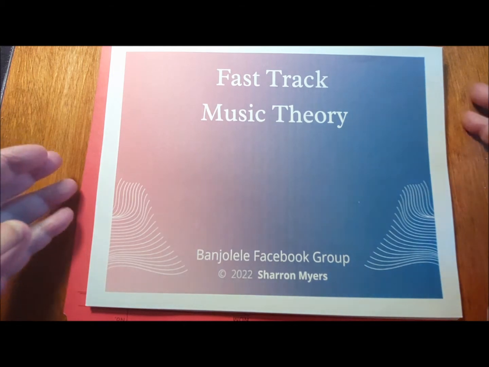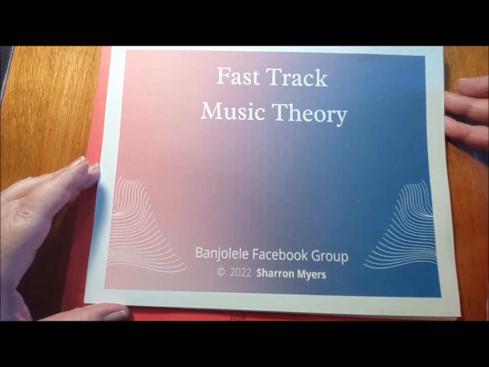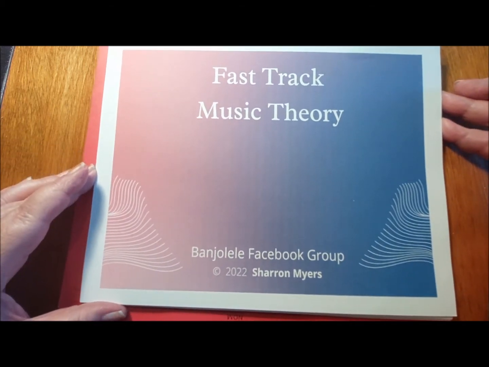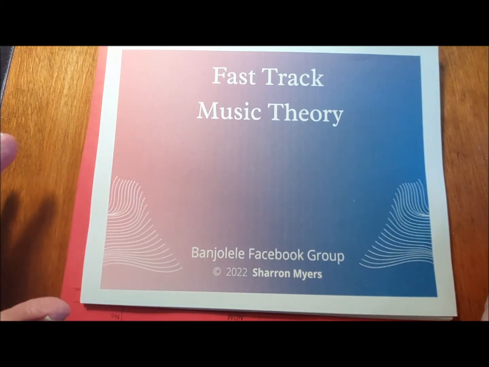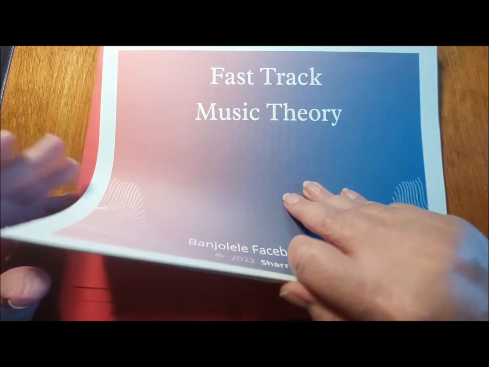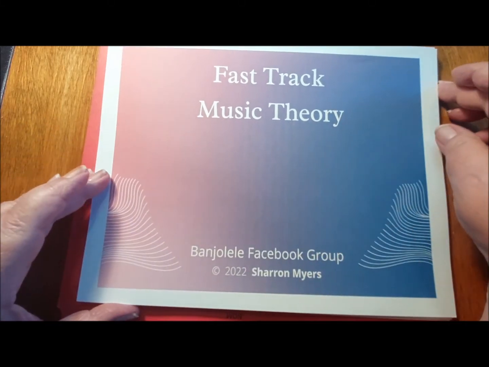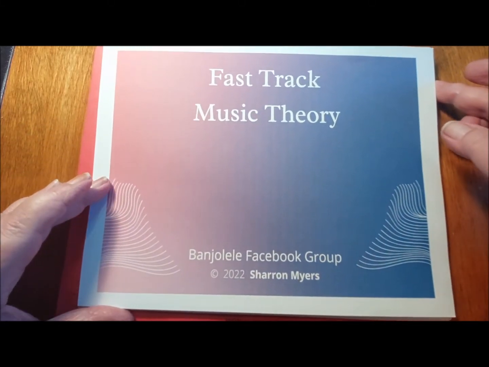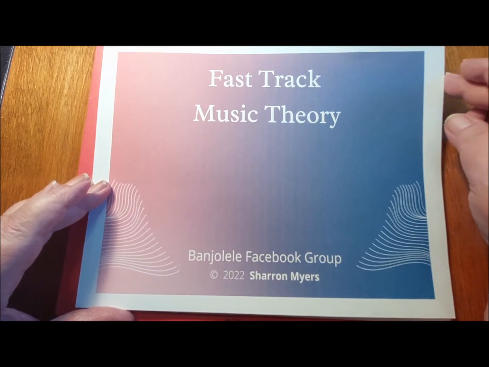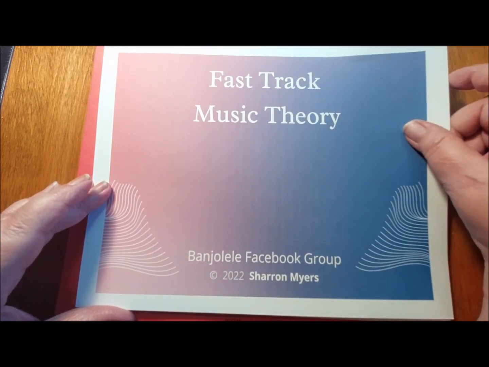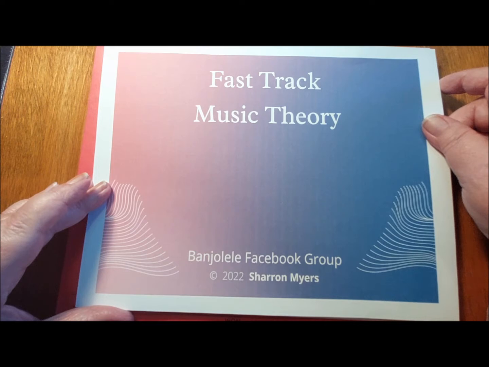Okay, so now we're going to start with the FastTrack Music Theory, and hopefully it'll work out okay. It's all one PDF, and I put that up in the file section so you can follow along, because what you're going to see here is probably going to be really small to follow.